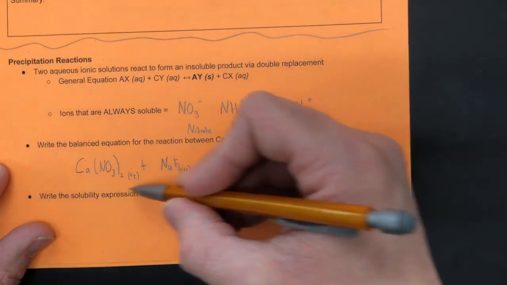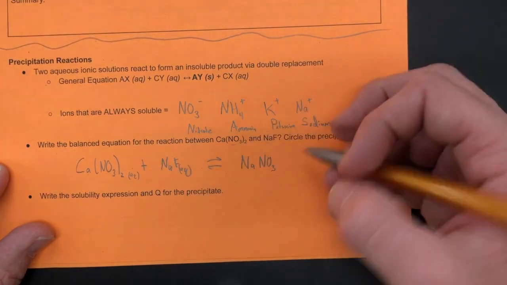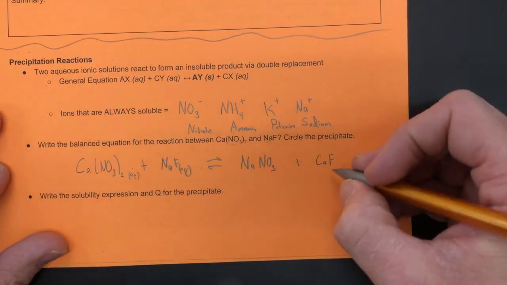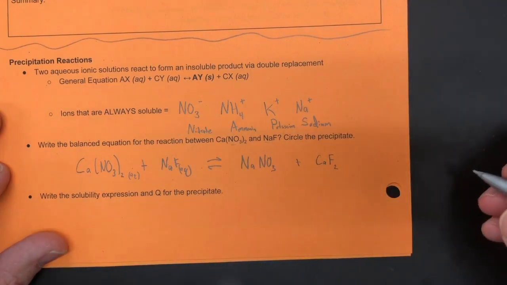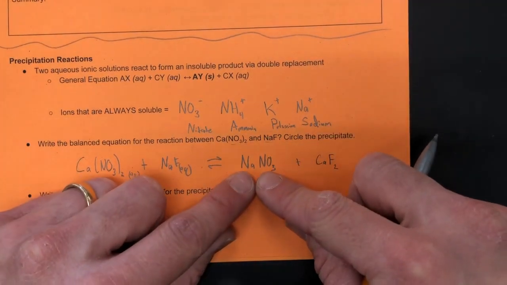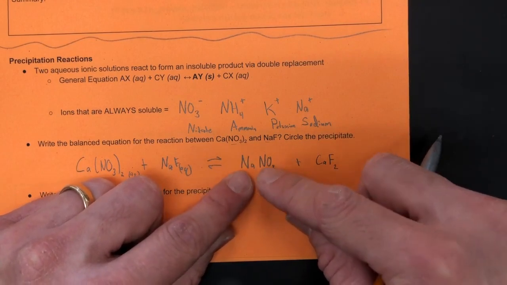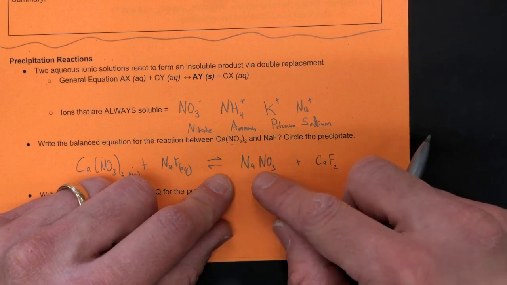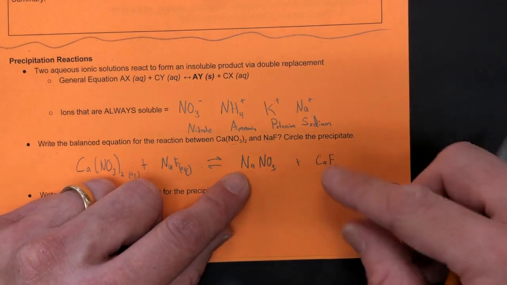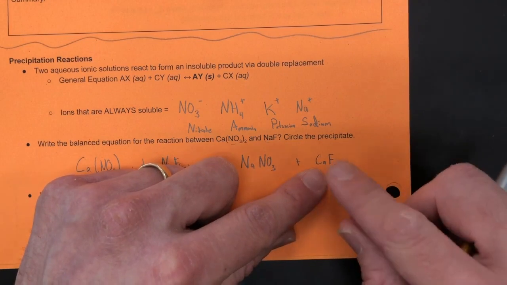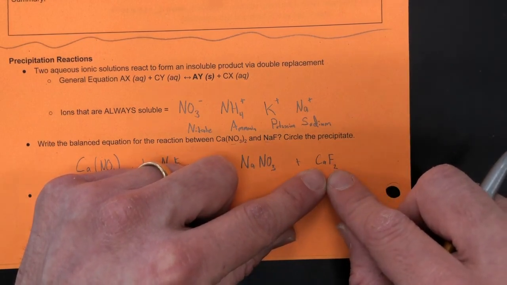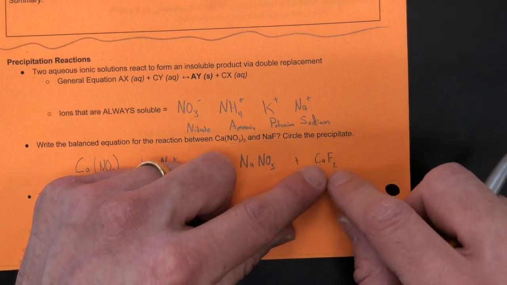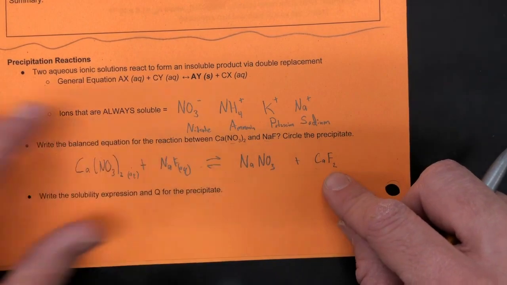And the calcium trades places with the sodium, so we form calcium fluoride. When you write these formulas out, keep in mind the charges. Sodium is a +1 ion, nitrate is a -1 ion, so the ratio of ions is 1 to 1, 1 sodium for every 1 nitrate. Calcium is a +2 ion, fluoride is a -1 ion, so the ratio there must be 1 calcium for every 2 fluoride, so CaF2.